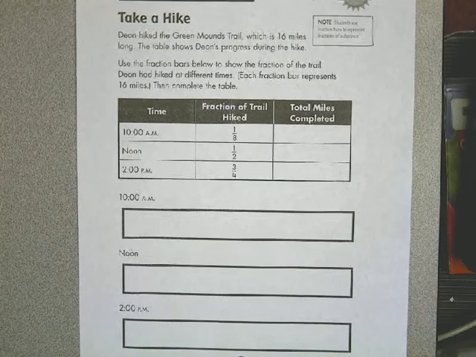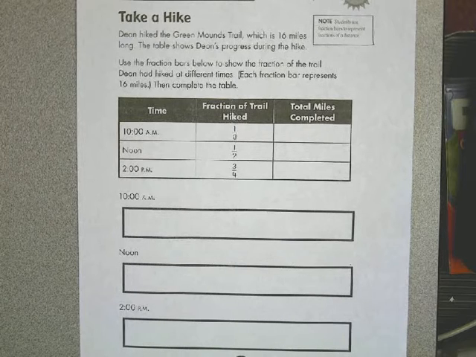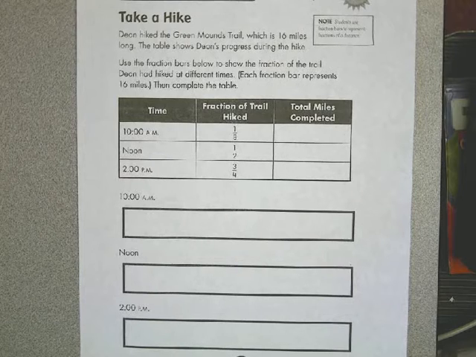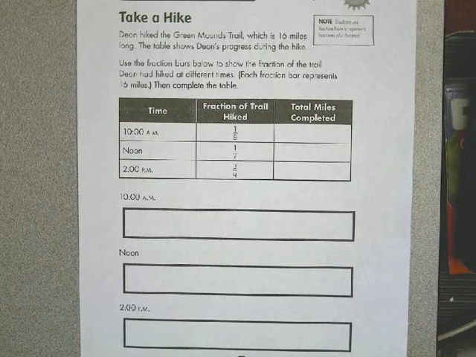Okay, let's take a look. Today we are looking at Take a Hike. This is page C23. We're going to be using fraction bars to represent fractions of a distance.